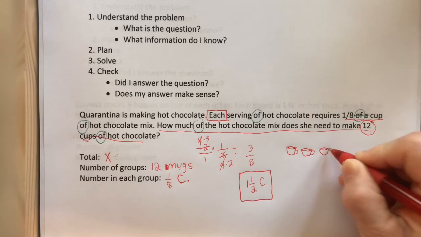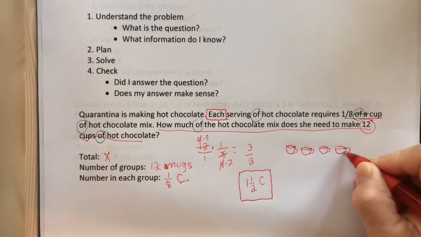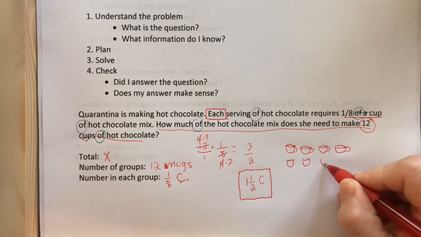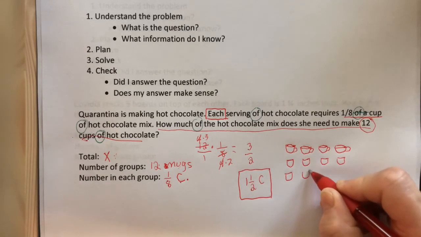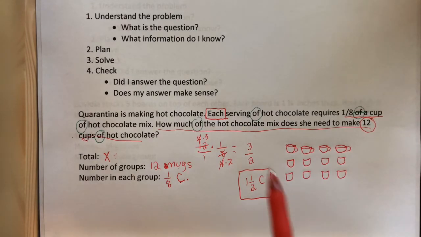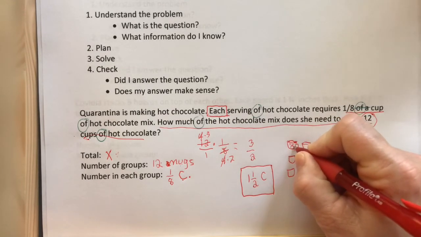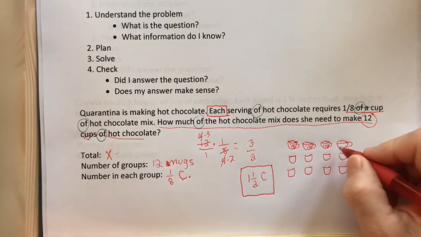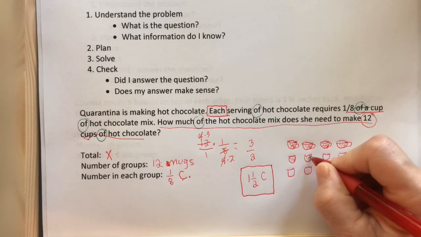Three cups. You don't have to draw them that fancy. 4 cups. Let me just do it this way. 5 cups, 6 cups, 7 cups, 8 cups, 9 cups, 10 cups, 11 cups, 12 cups. Now, how much hot chocolate goes into each one of those? It's going to be 1/8. So this is 1/8. This is 1/8. I should have drawn them bigger. This is 1/8, 1/8, 1/8, 1/8 for each of these.